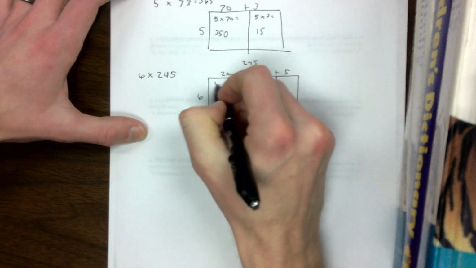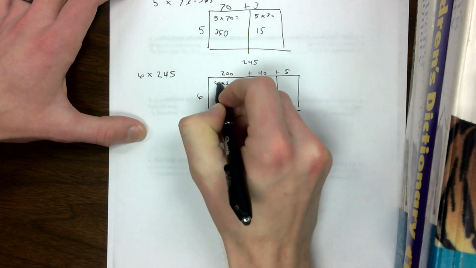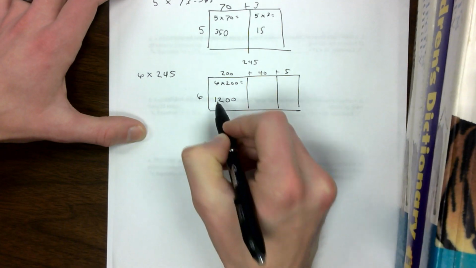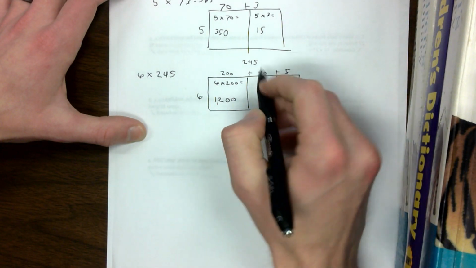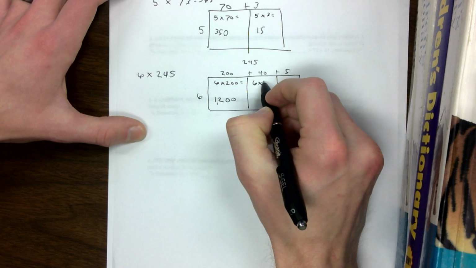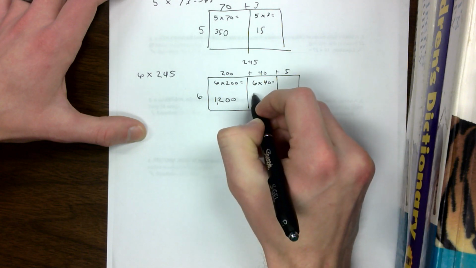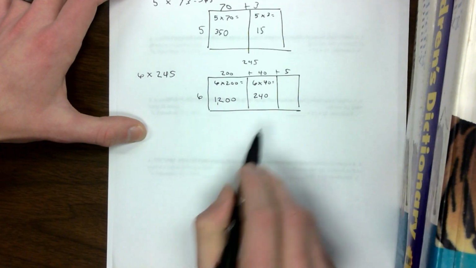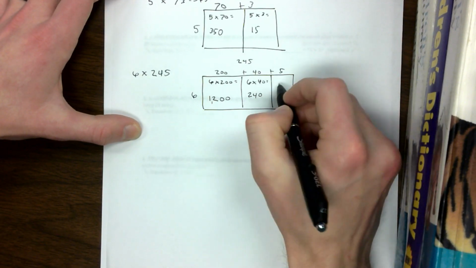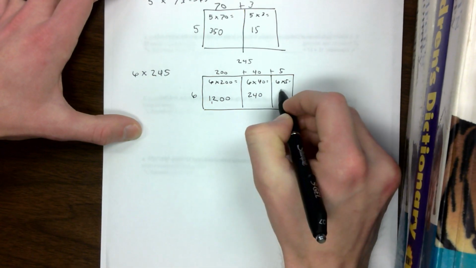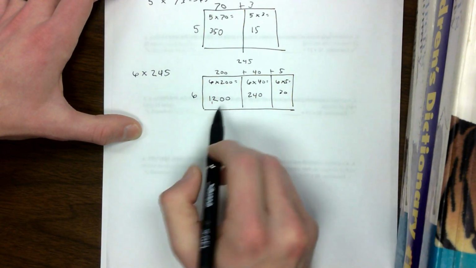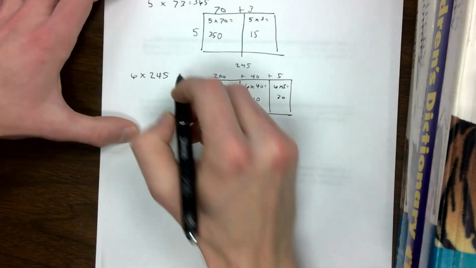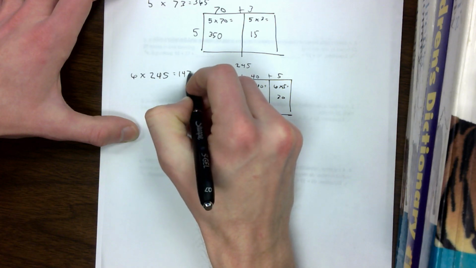6 times 200 would be here. 6 times 2 is 12, but these are hundreds, so we have 1200. 6 times 4 goes in here, or 6 times 40. 6 times 4 is 24, and this is tens, so we have 24 tens written as 240. Here we have 6 times 5, and that equals 30. And once again, we would add these together. 1200 plus 240, 1440 plus 30, 1470.